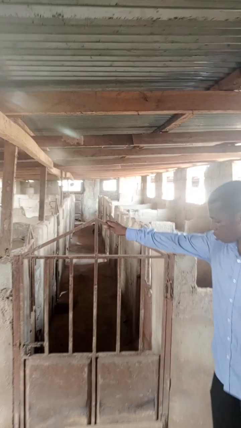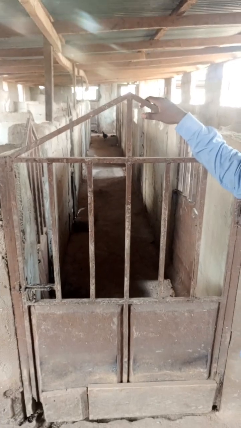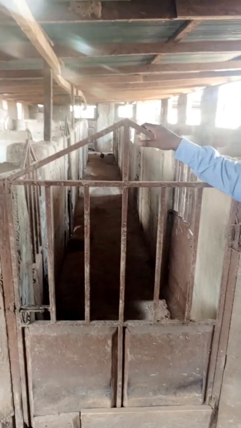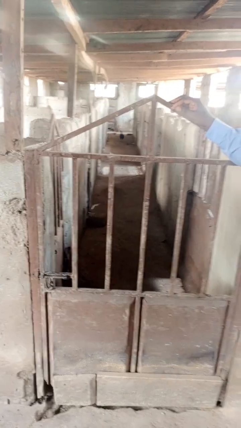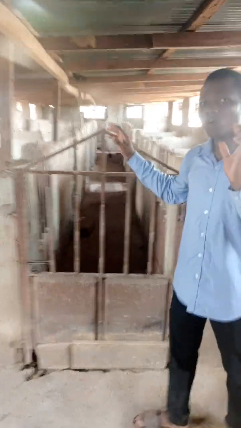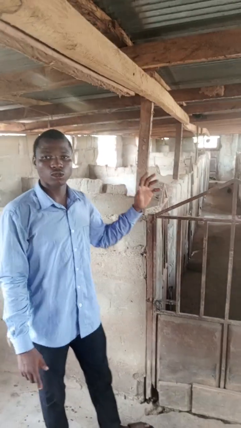Now another thing I want to talk about is the gate. Pigs are animals that have a strong snout. That's the nose aspect of it. It has a bony structure that is strong enough and can even lift up something very heavy or very strong. That's why you find that in the open system they dig and burrow into the ground. This is because they have a very strong snout.